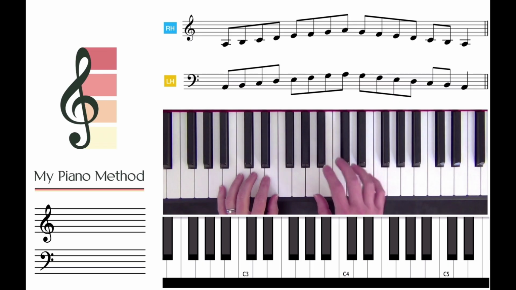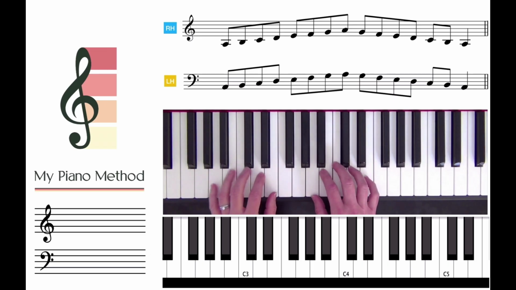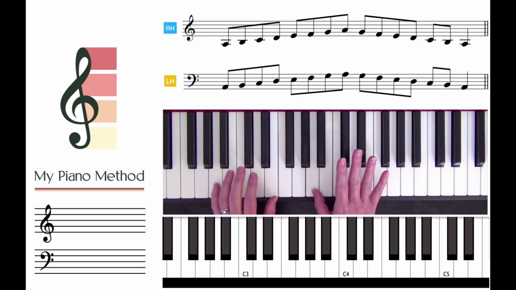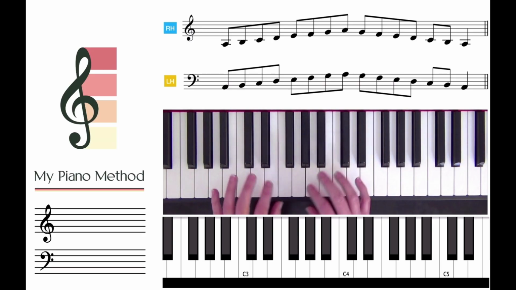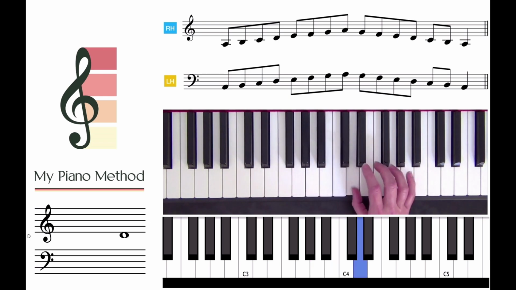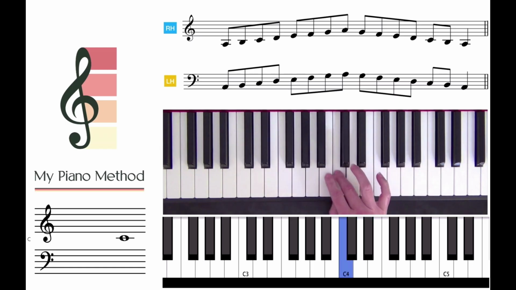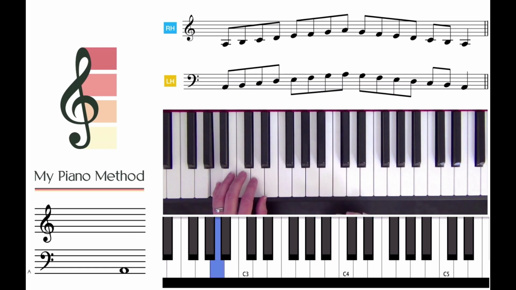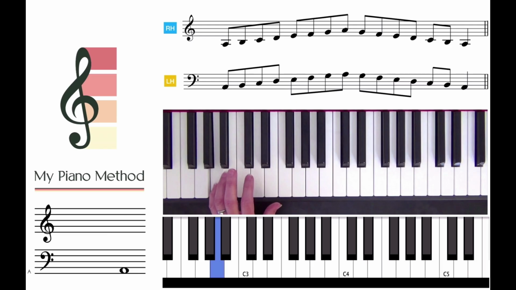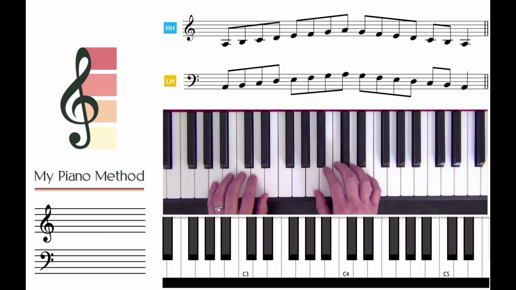So you need to be able to play the right hand, the left hand, and both hands together. And it's exactly the same as the C major scale, except it starts on the A. So you shouldn't have any problems. So right hand. Left hand. And both hands together.